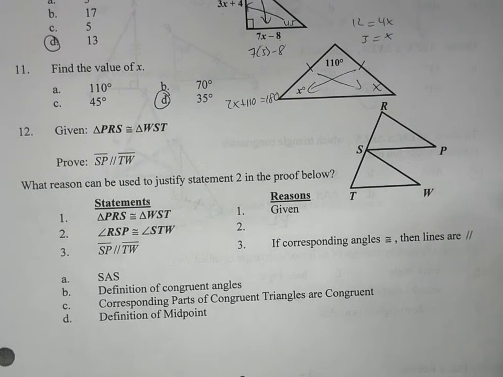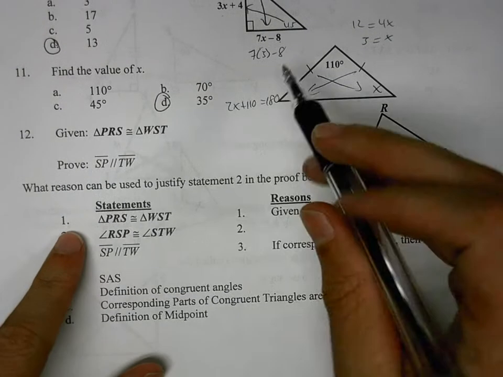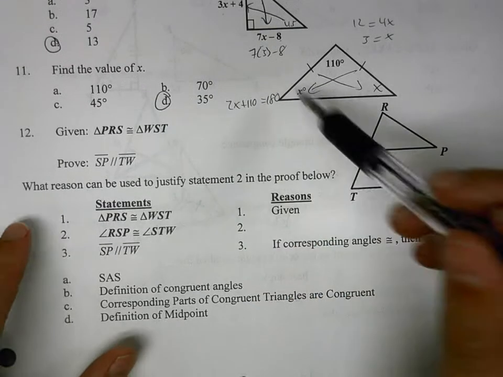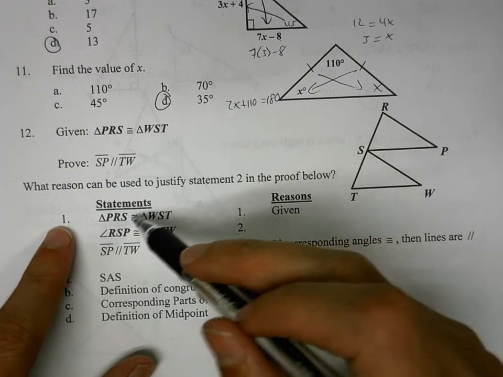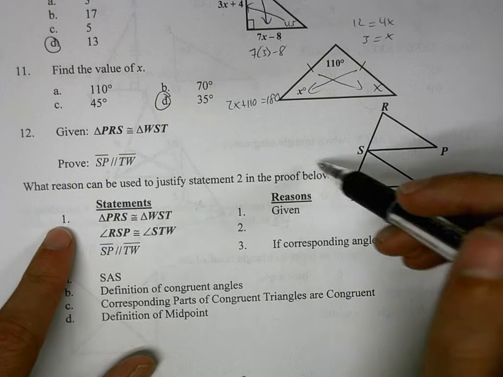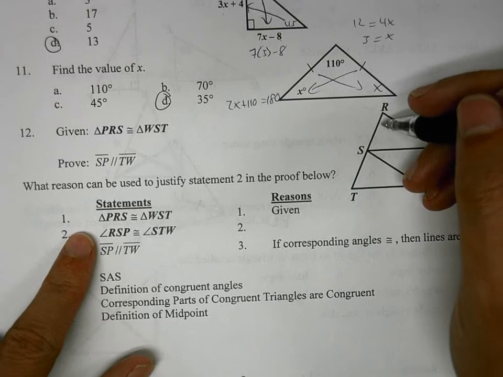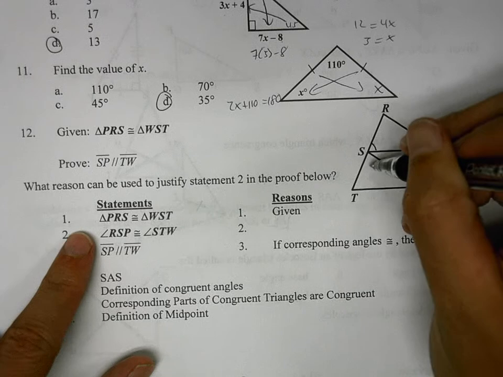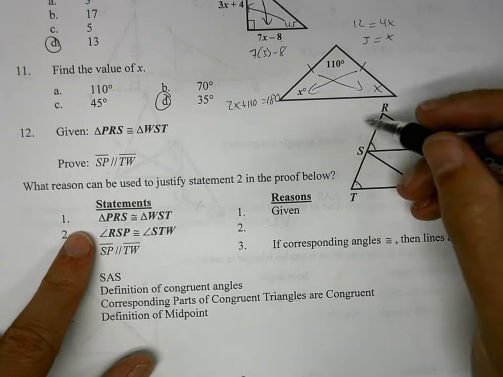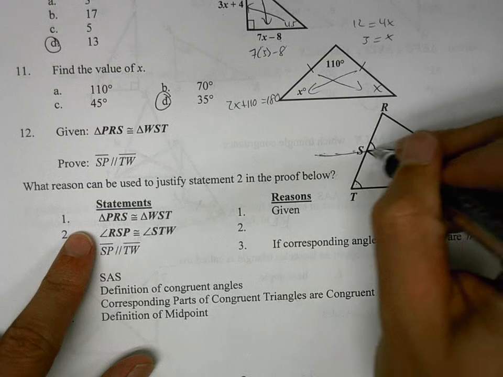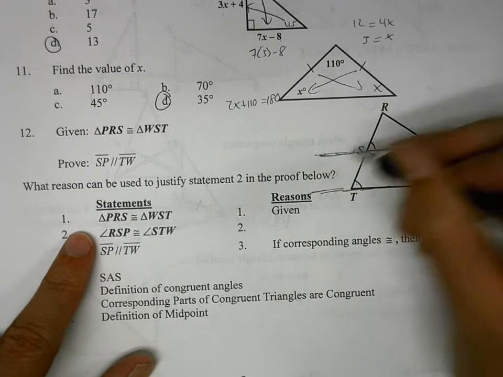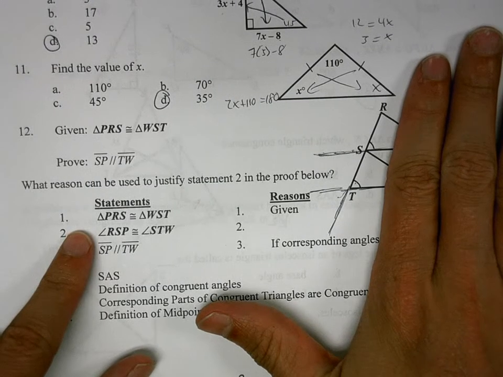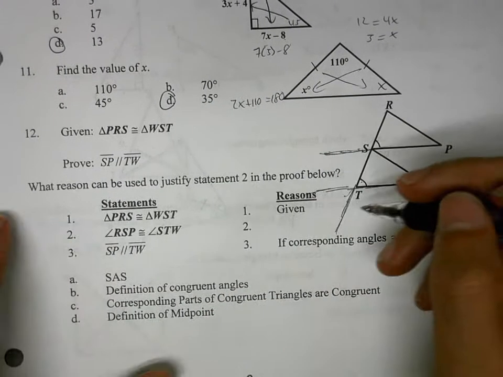12. Which statements could you say? So we want to prove that they're parallel to each other. So we have given, those guys are congruent to each other. So angle RSP is congruent to STW. And if you guys were to lengthen out these sides, that looks kind of like what we've been working on at the beginning of the year. Those are corresponding angles.